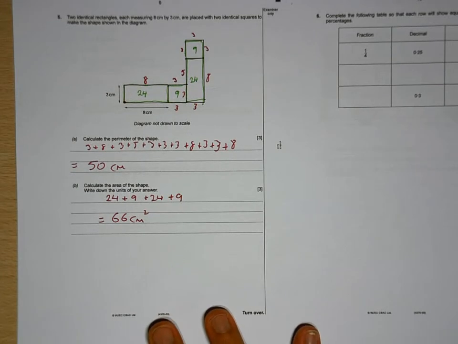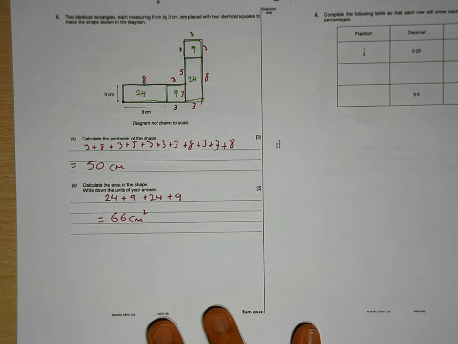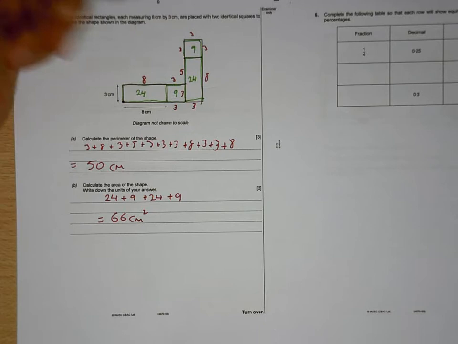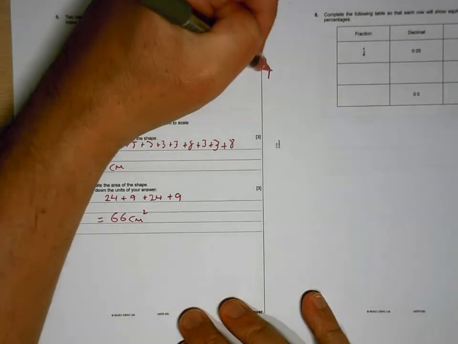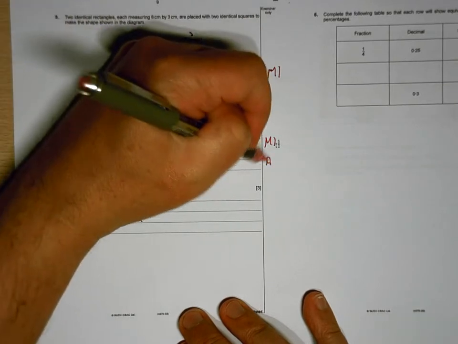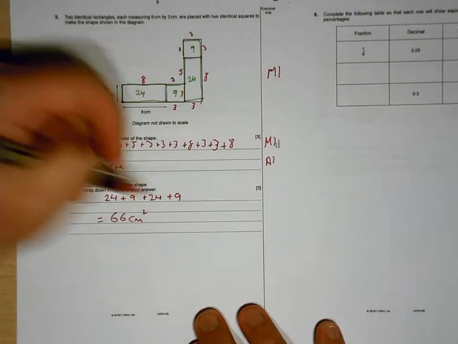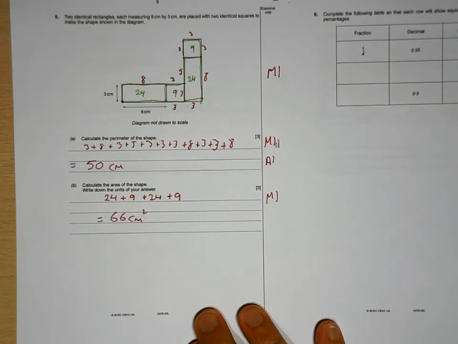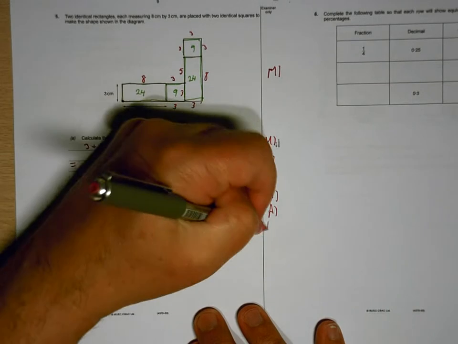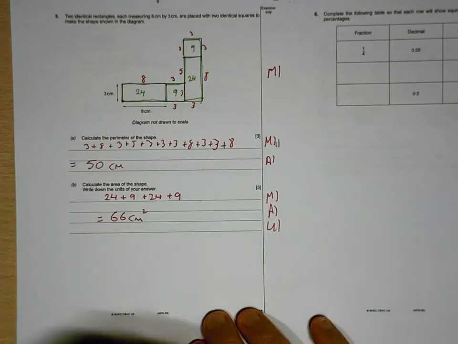So for that one, as far as marks are concerned, you're going to have 1 mark for working out the missing sides, the 3 and the 5. 1 mark for perimeter, 1 mark for answer, and here 1 mark for your method of working out the area, 1 mark for getting 66, and 1 mark for getting the units.